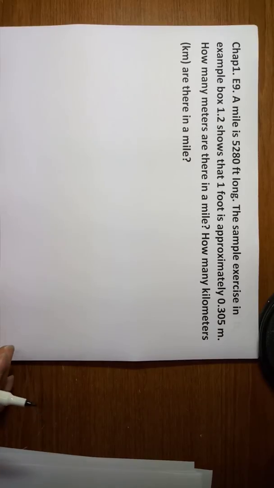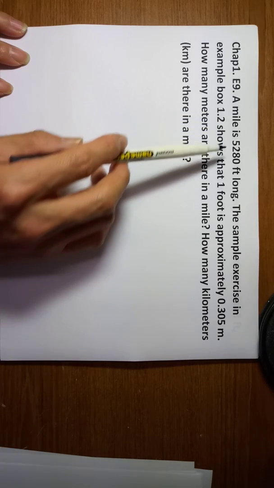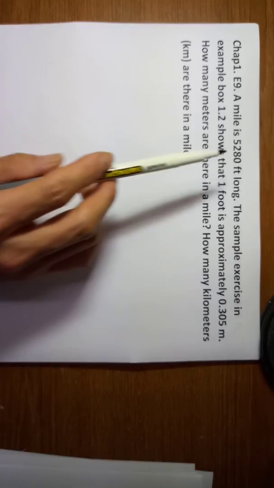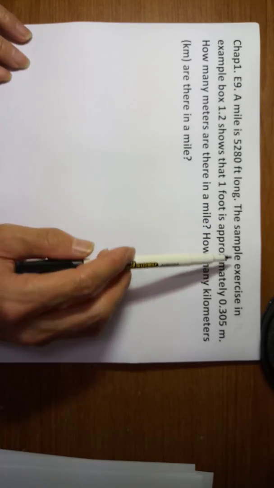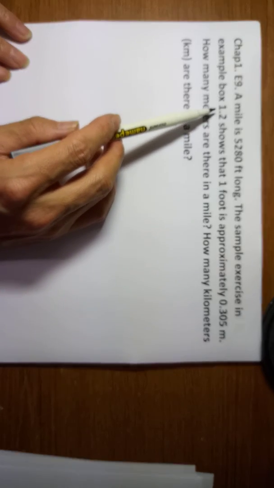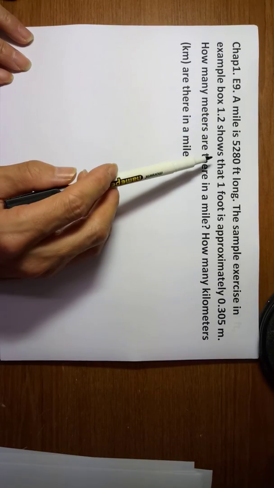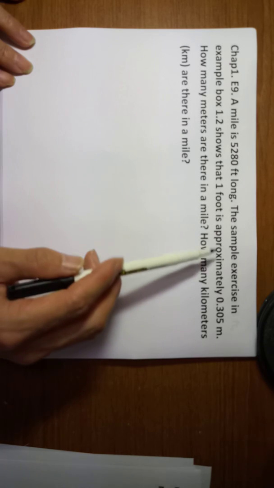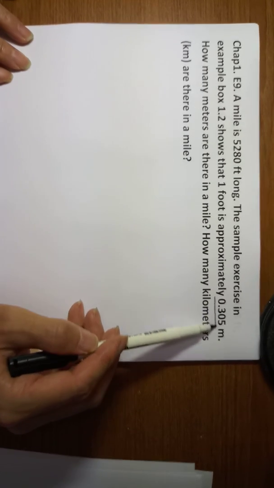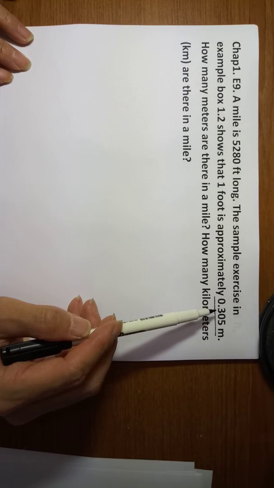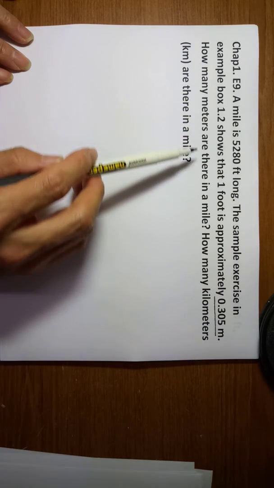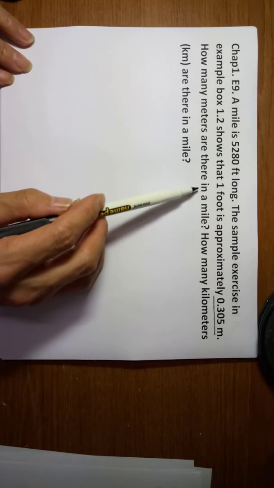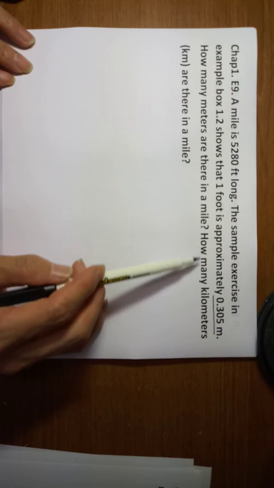Okay, let's do chapter 1 E9. A mile is 5,280 feet long. The sample exercise in the example box on 1.2 shows that one foot is approximately 0.305 meter. How many meters are there in a mile? How many kilometers are there in a mile?